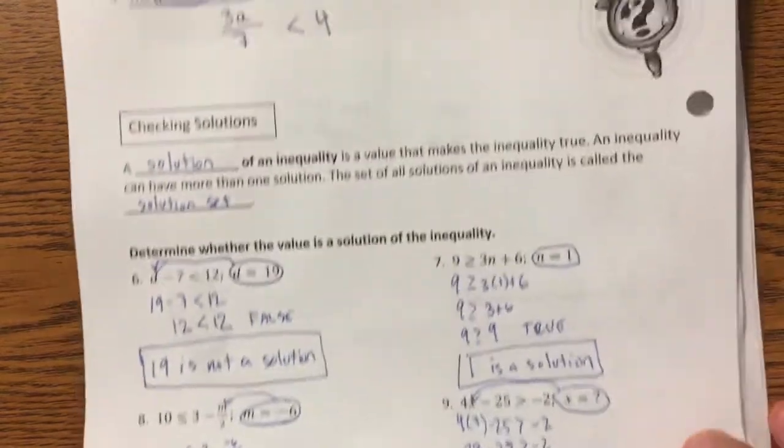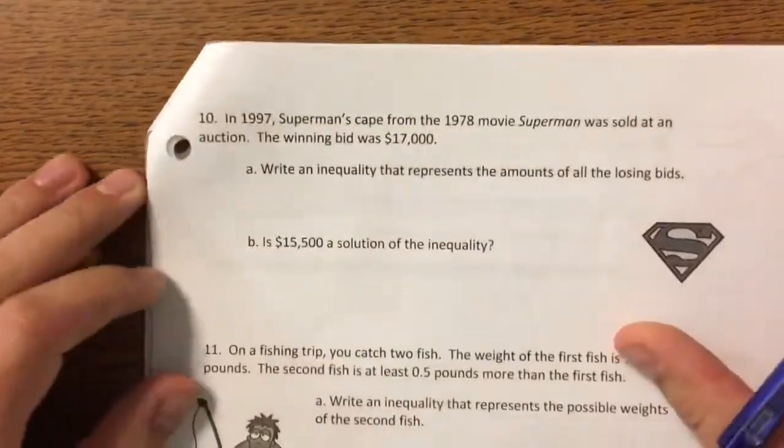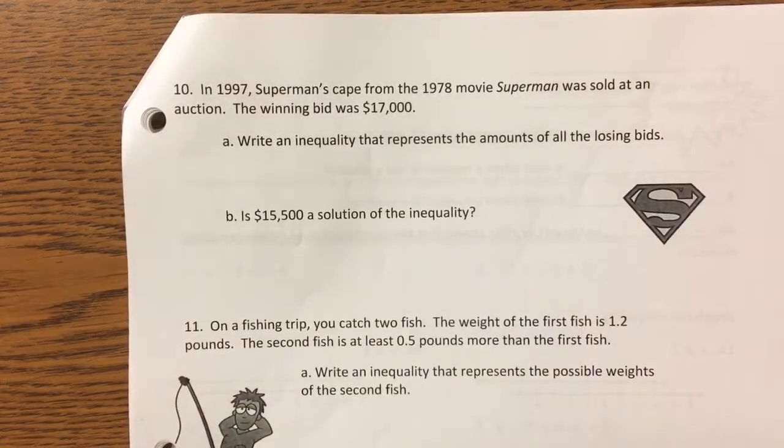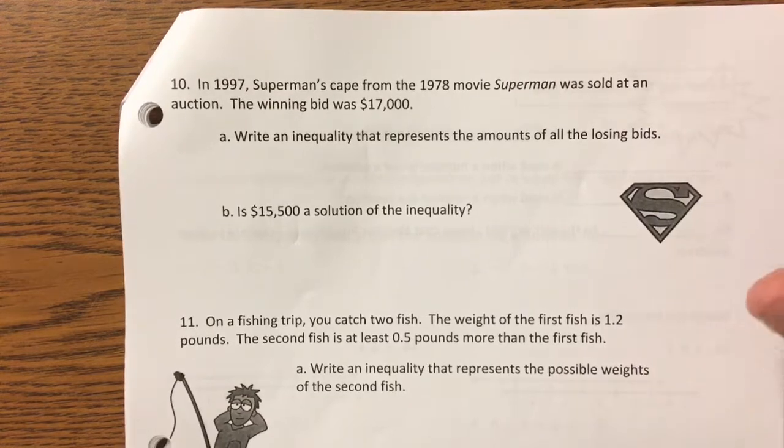So to follow that up, we're going to put those two ideas together, where we interpret a statement and then verify whether or not something's a solution. These should be pretty straightforward. So this one says in 1997, Superman's cape was sold at an auction for $17,000. It was the best money I ever spent.